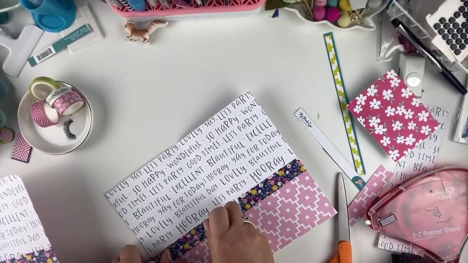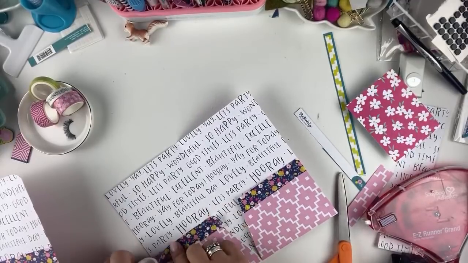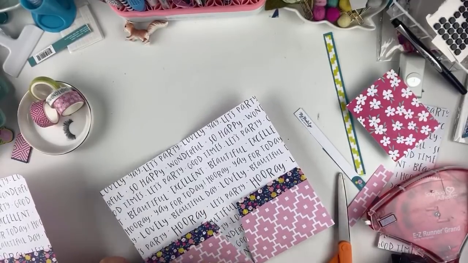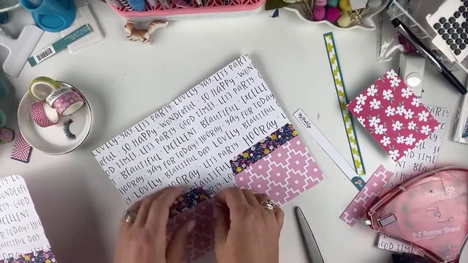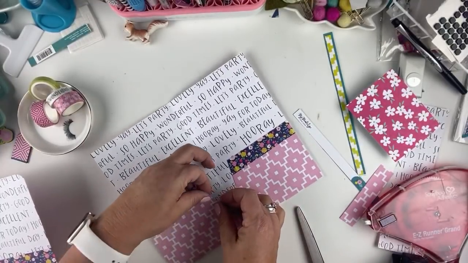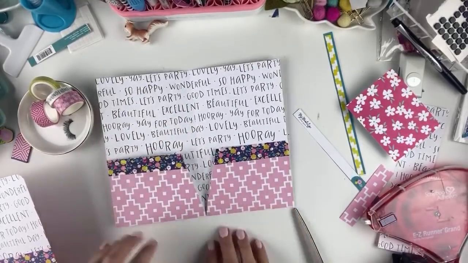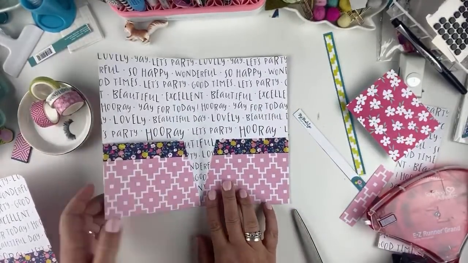And we have so much washi, really, you guys, right? So many of us have so much washi that we're always looking for ways to use our washi so we don't feel guilty when we want to buy more washi. That's a great way to use washi, okay? So now my pocket's decorative.